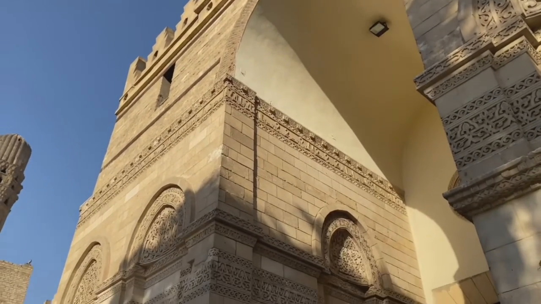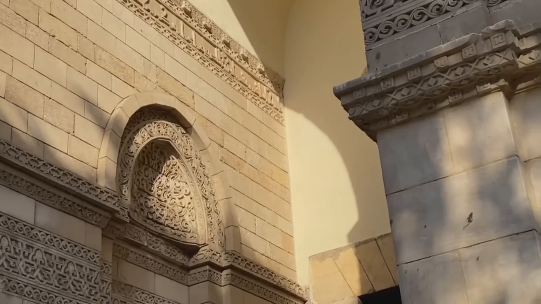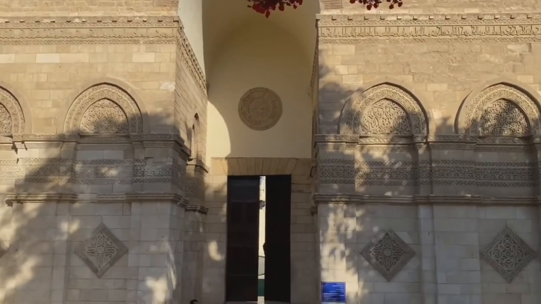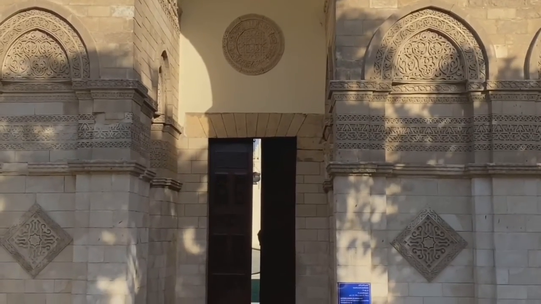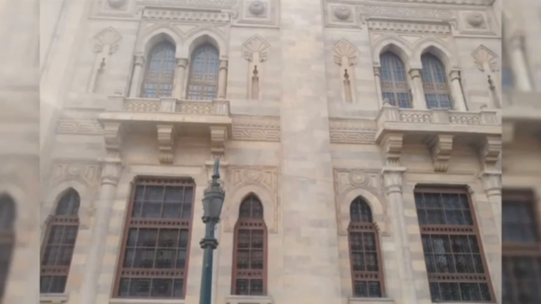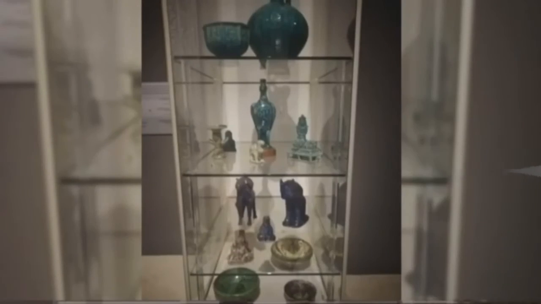The number of the collected artifacts increased and was 111, so a small building was built in the courtyard of Al-Hakim Amrillah Mosque that was named the Arab Museum under the administration of Franz Pasha. The current museum building was opened during the reign of Khedive Abbas Hilmi II in 1903, and the name was still the Arabic Museum until it was changed in 1951 to be the Museum of Islamic Art. And now, let's enter the museum to see some wonderful artifacts.